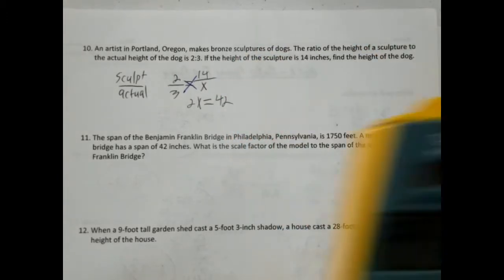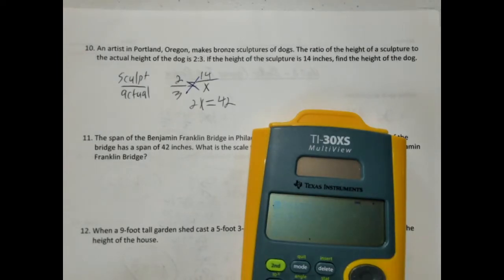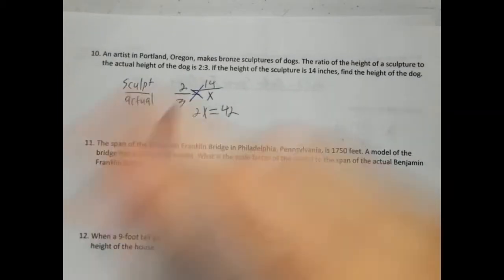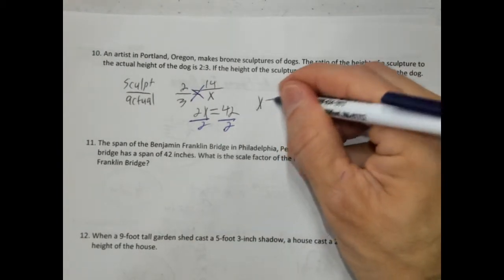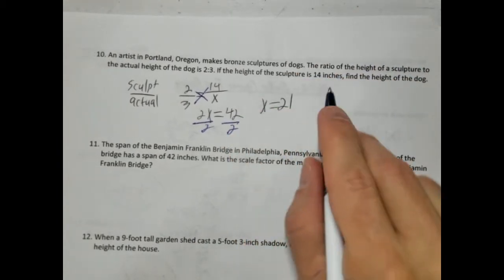Does that sound right? Let's double check. It never hurts to check, guys. 3 times 14. Yep, 42. Divide by 2. And x will be equal to, now make sure you don't forget your units of measurement here, 21 inches.